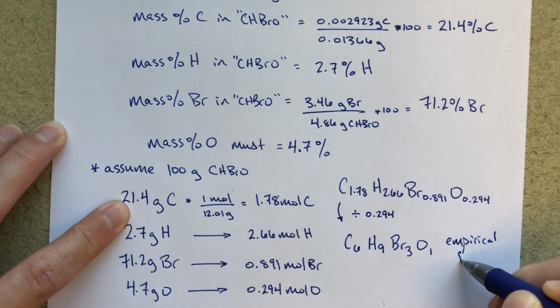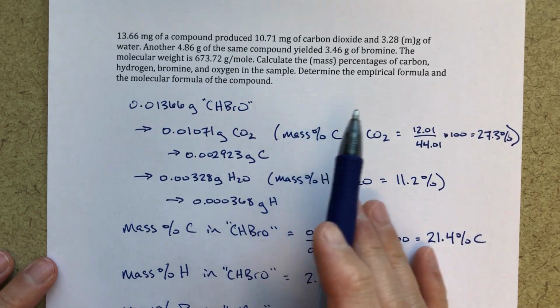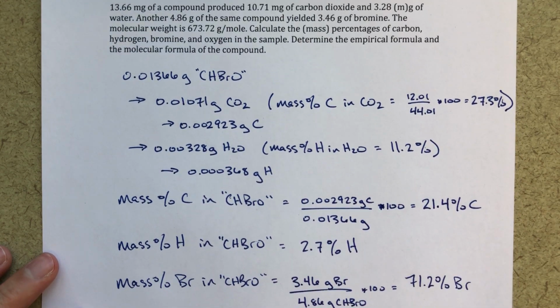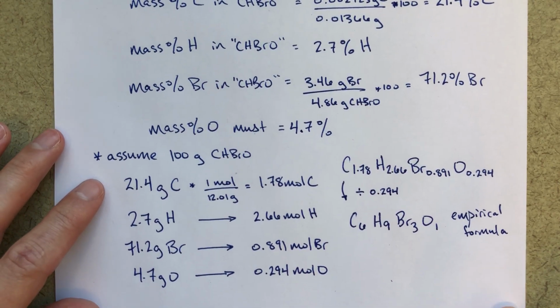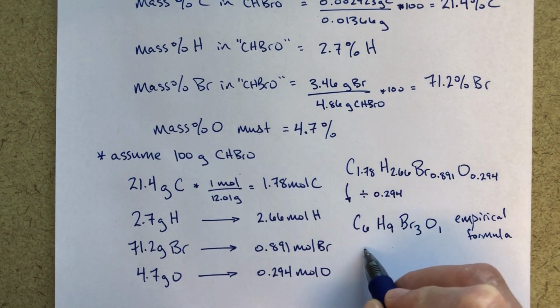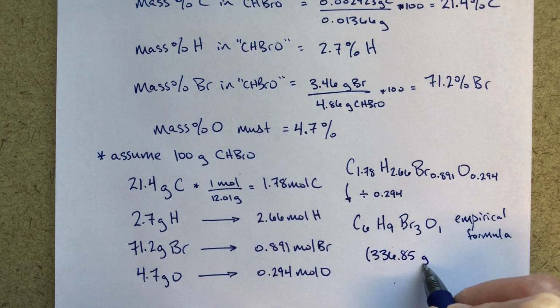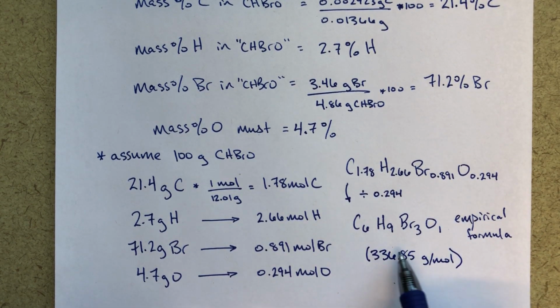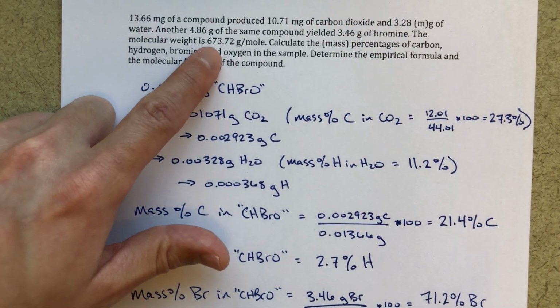So we're checking off, going way back up here, determine the empirical formula and the molecular formula. So we've got our mass percents, we've got our empirical formula. Now we want to figure out our molecular formula. If you add up the mass of this whole thing, you end up with 336.85 grams per mole. So this is the empirical mass. The mass of C6H9Br3O1 is 336.85.